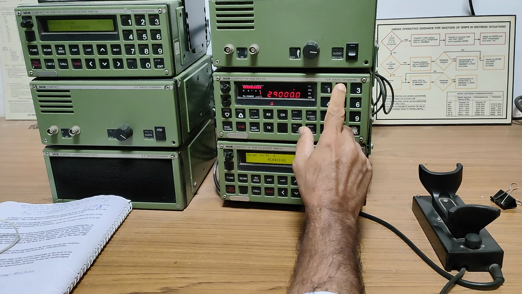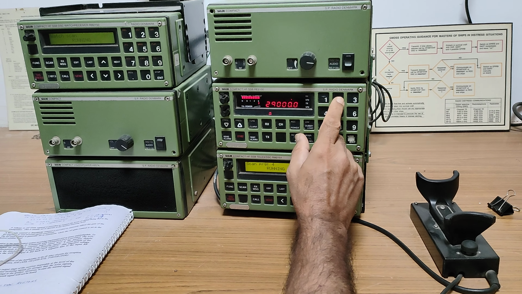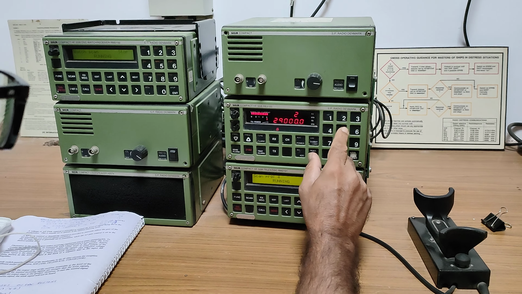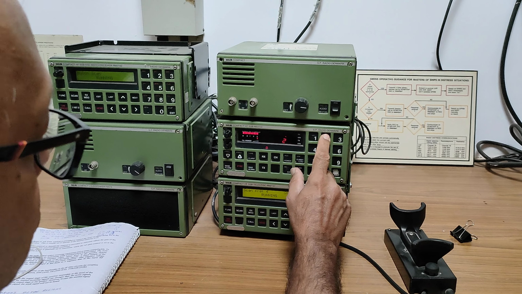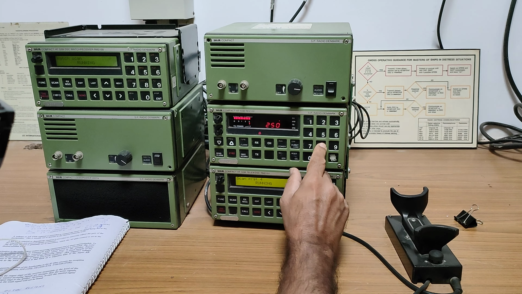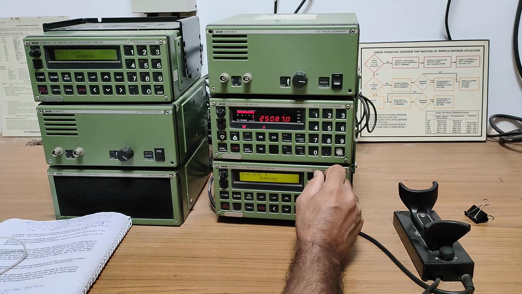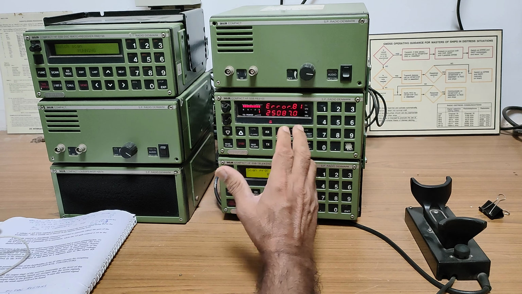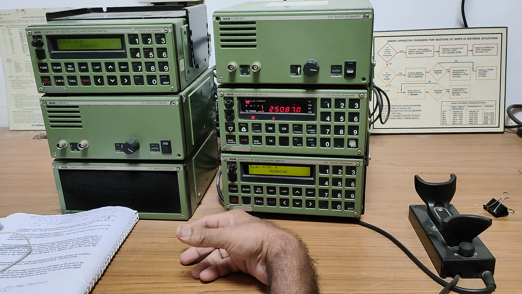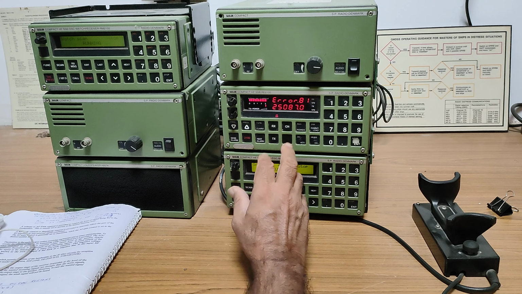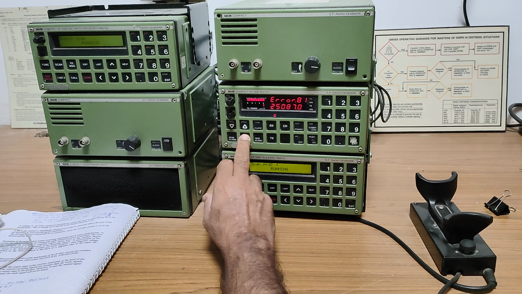Supposing now, say, 25 sorry, TX 25080. So it will not show me. These other errors are coming up and down. Don't worry about those. Okay, errors. So now we clear that.